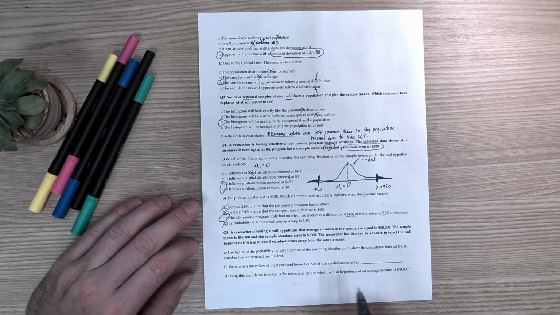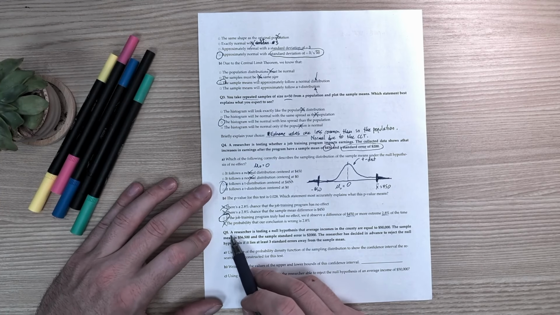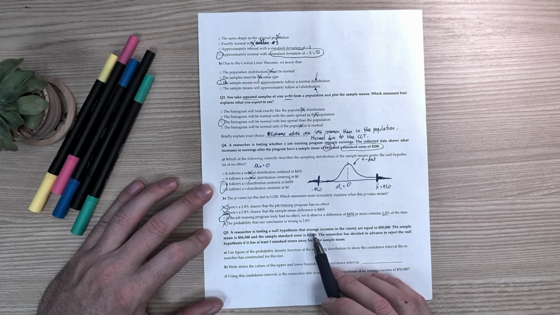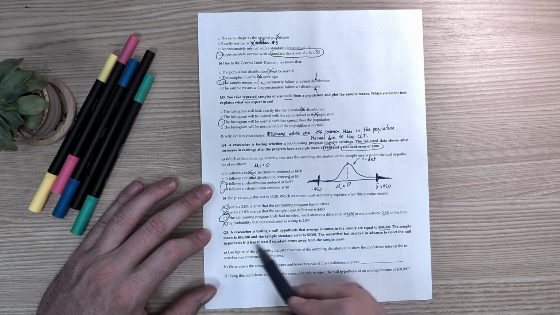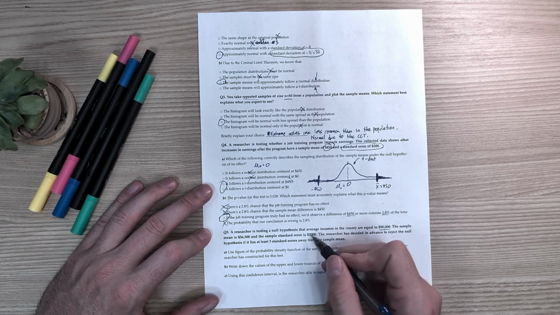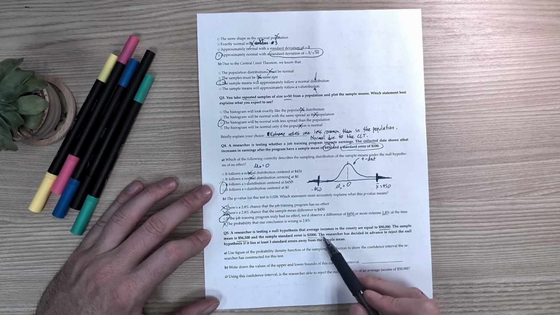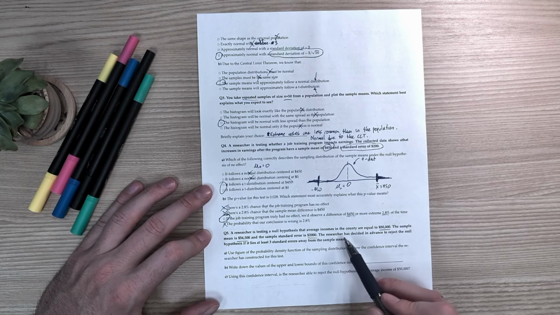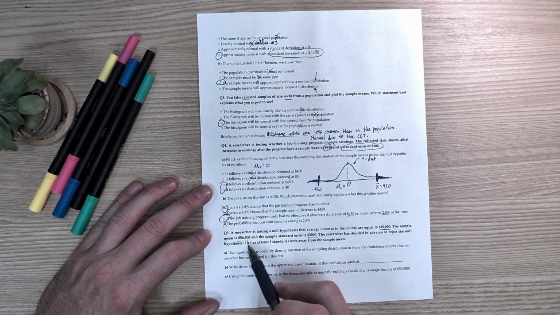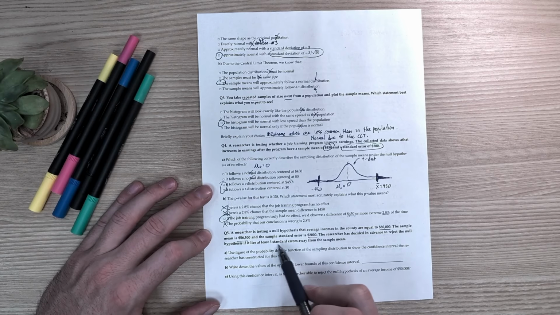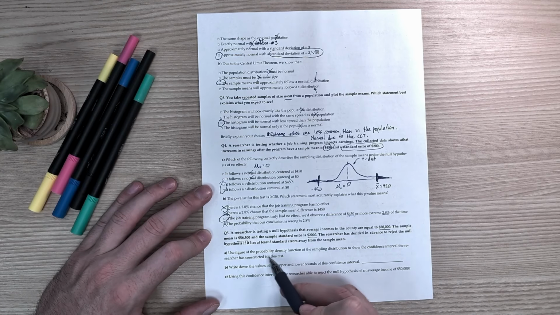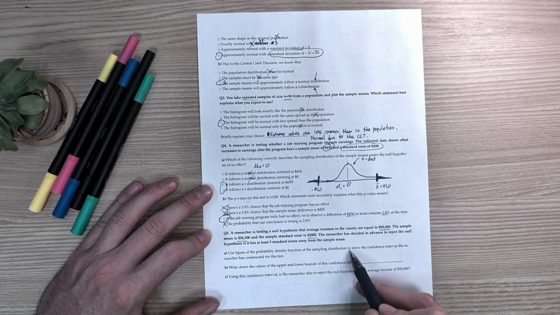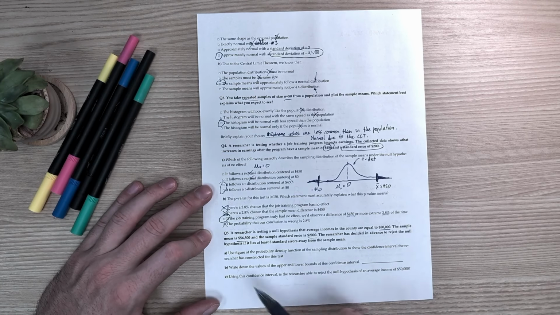All right, so then question 5. A researcher is testing a null hypothesis that average incomes in the county are equal to $50,000. The sample mean is $56,000, and the sample standard deviation is $2,000. The researcher has decided in advance to reject the null hypothesis if it lies at least 3 standard errors away from the sample mean. The first question is, use a figure of the probability density function of the sampling distribution to show the confidence interval the researcher has conducted for this test.